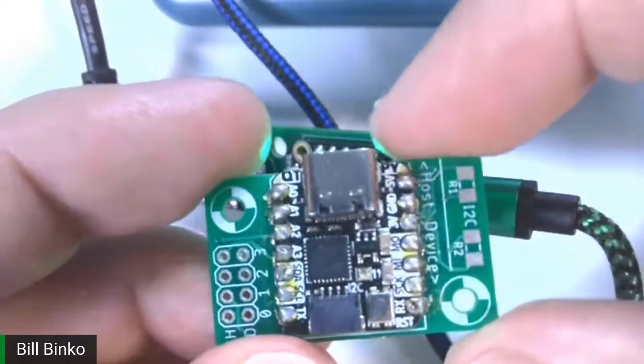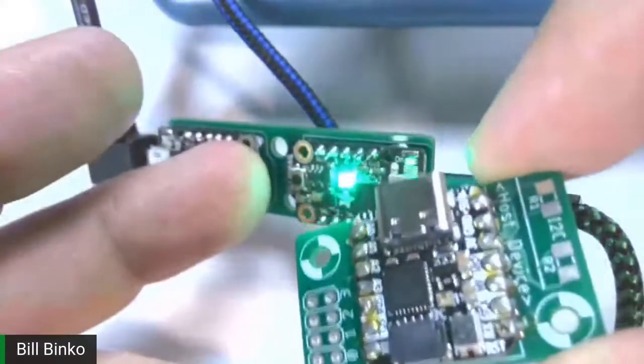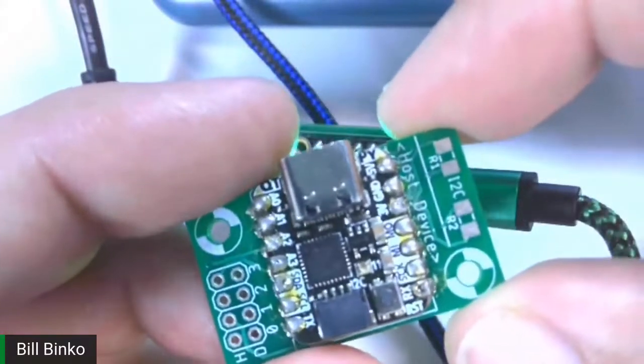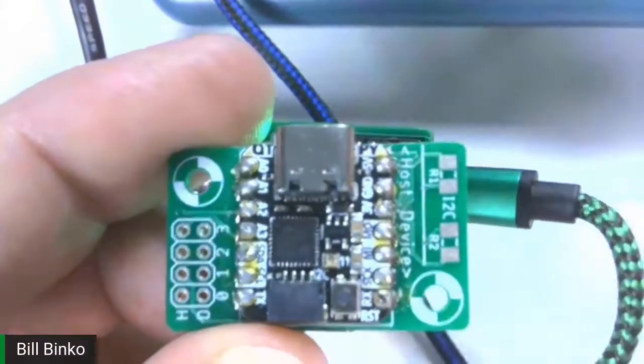I thought this is great. It's going to cut my cost. It's going to cut the amount of soldering in half, cuts the space down. But there were some problems.